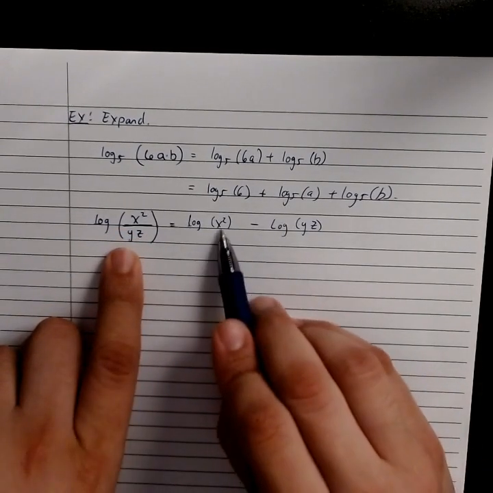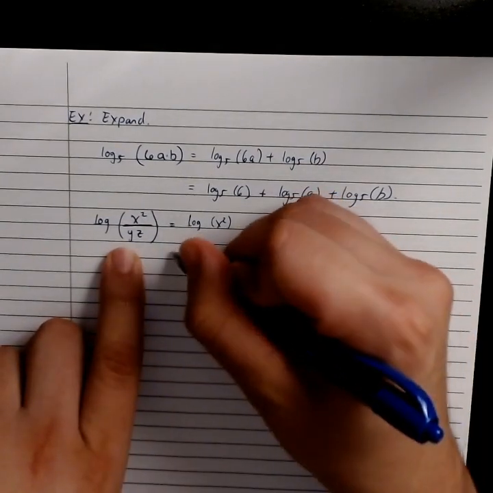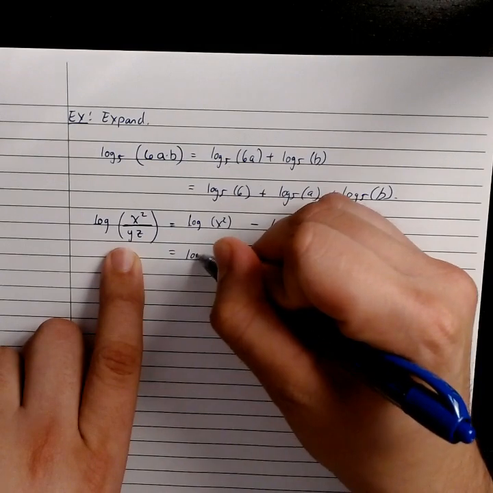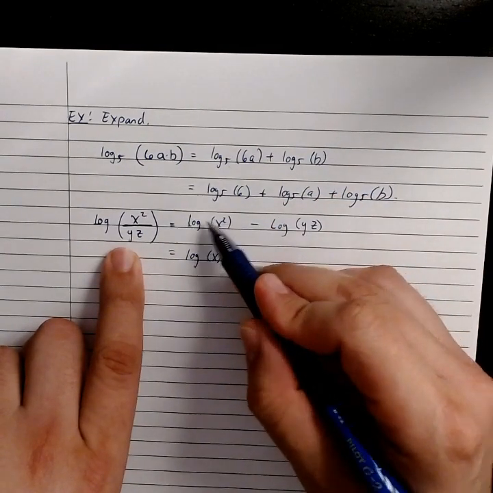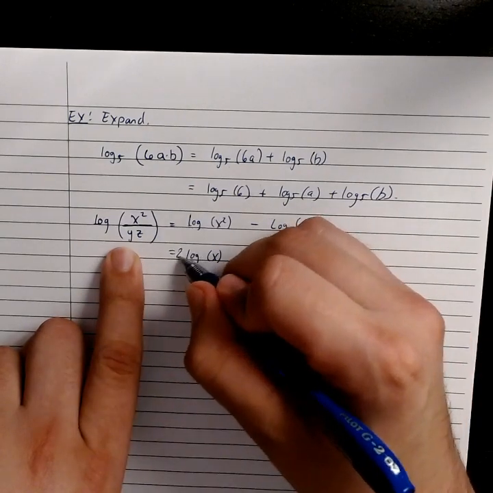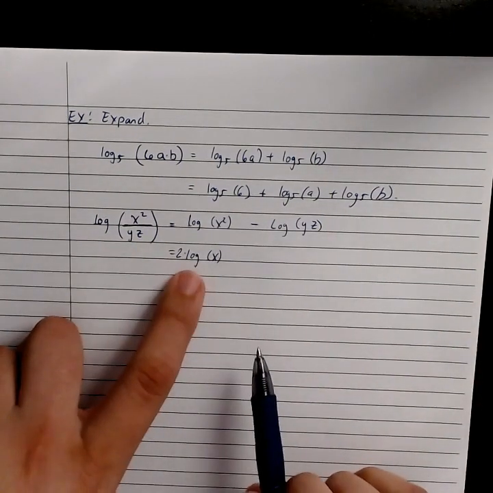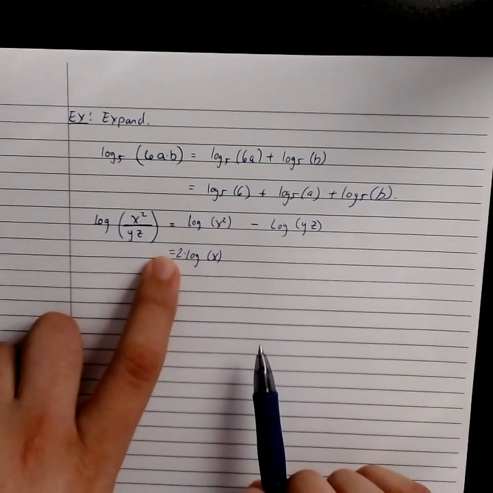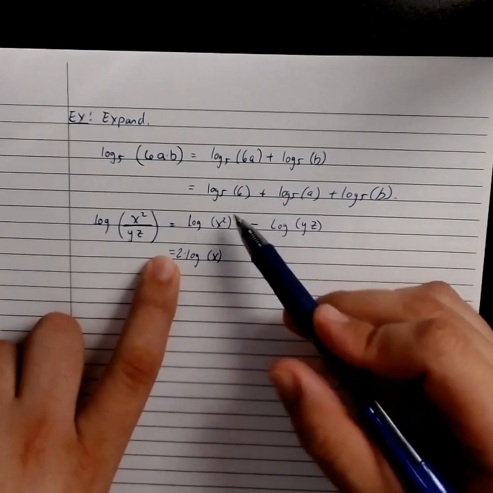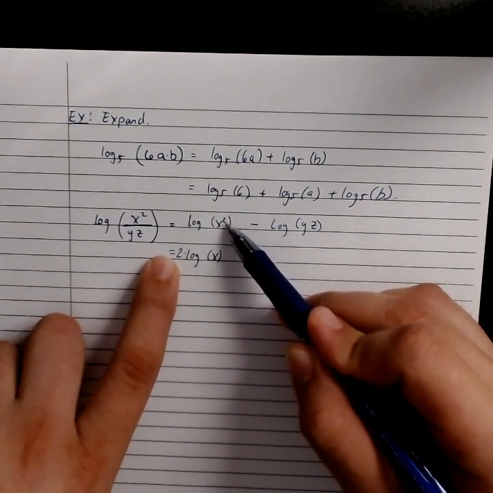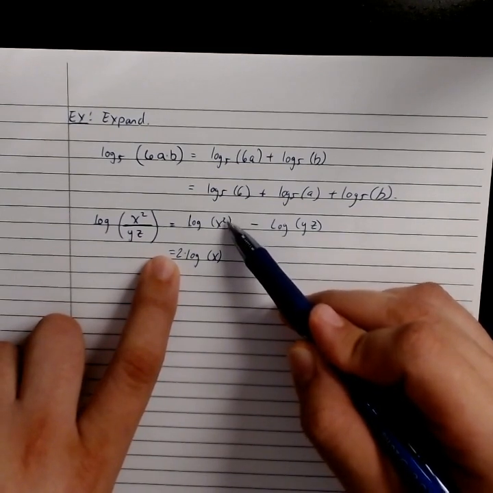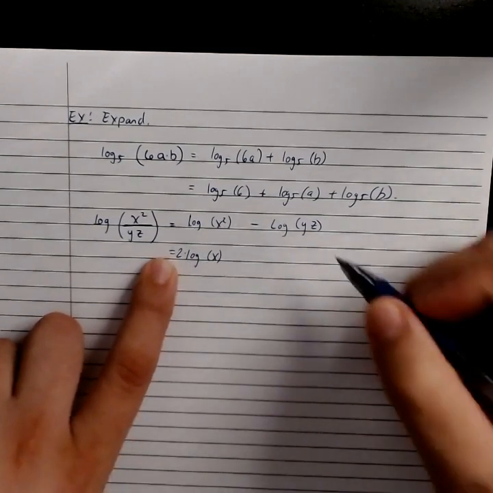But now, this has a power on it. Okay, so now I can write this as log of x, and whenever there's a power in the argument, that can be brought out as a constant multiple. I can say that's log of x times 2. Now, incidentally, I keep saying constant multiple. This doesn't have to be a constant. In later courses, you'll see where this could be a variable or even another function. But for now, we're looking at just constants.